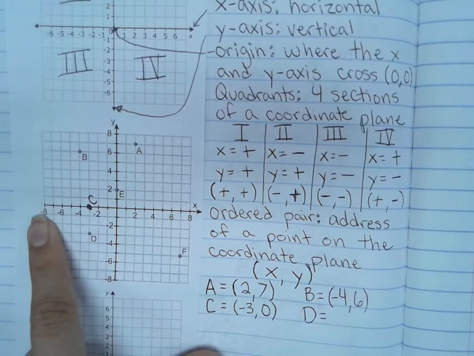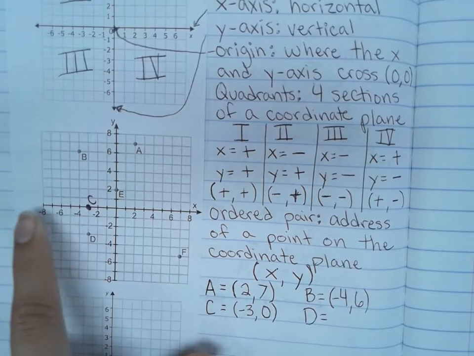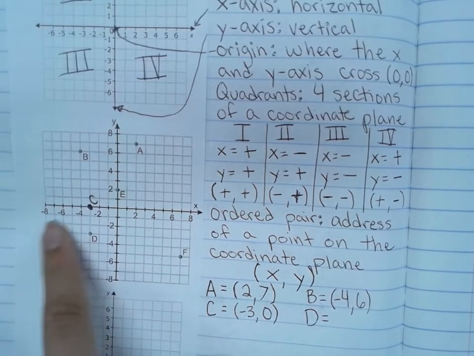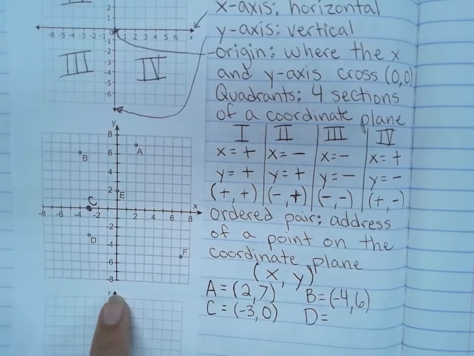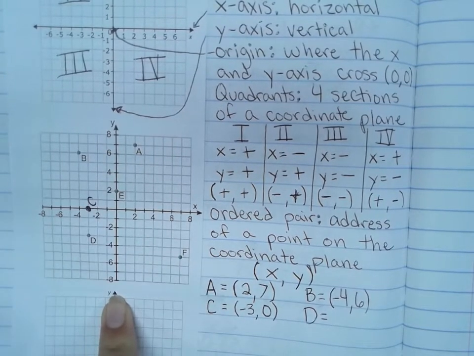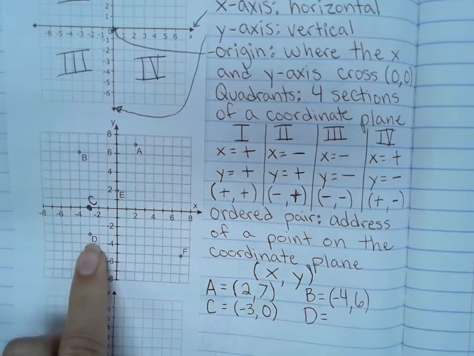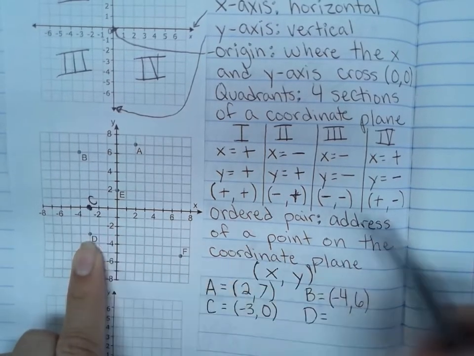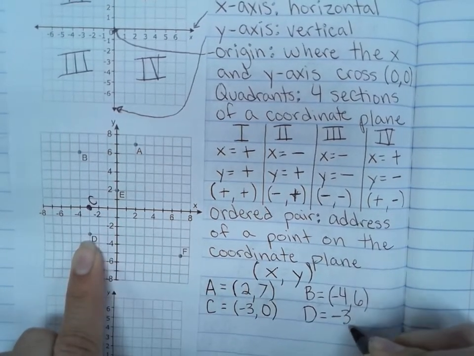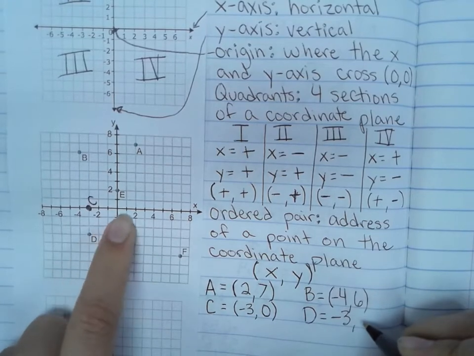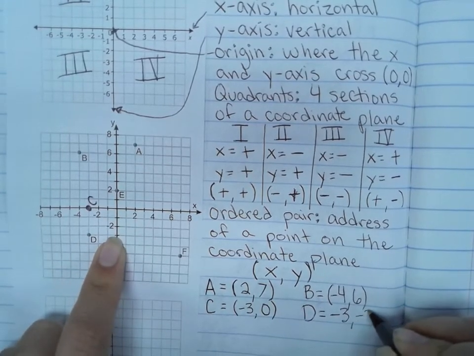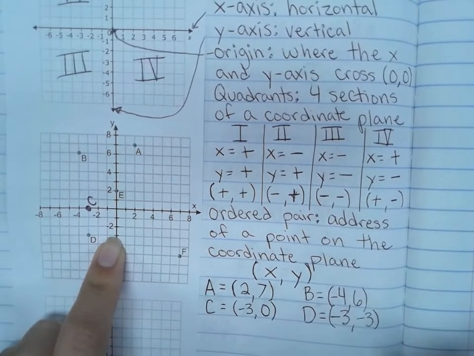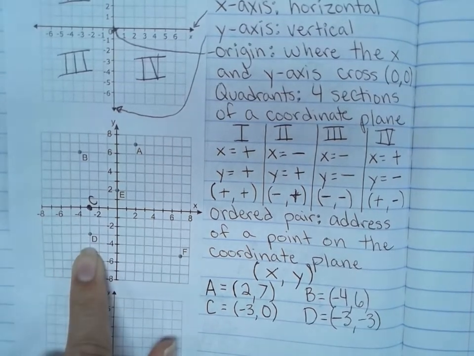In order to be part of a quadrant, it has to be inside this space. But if it's on the fence, it's on the axis, and it's not part of a quadrant. Okay, D, that would be negative 3 for my x, negative 3 for my y. Notice it is in the third quadrant, so this would be quadrant 3.